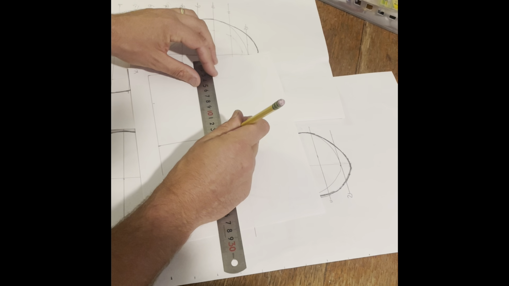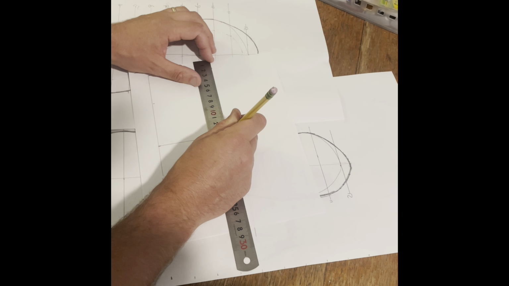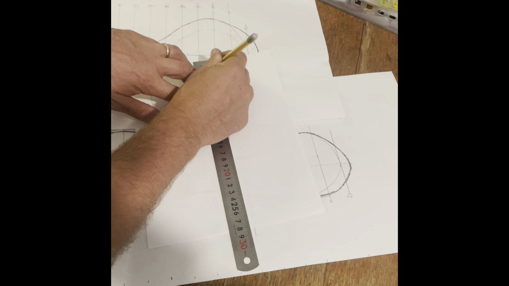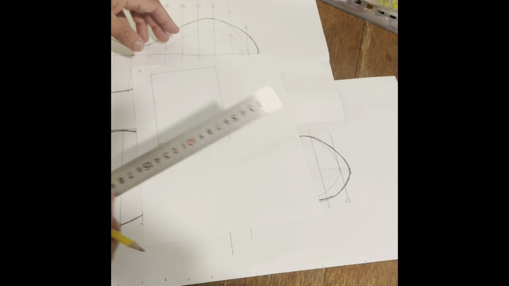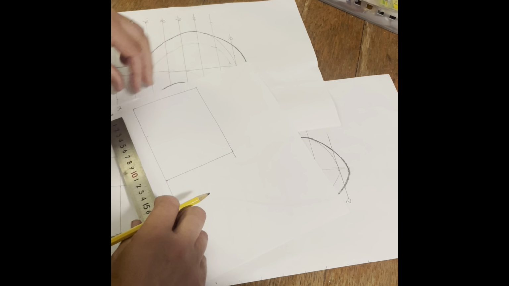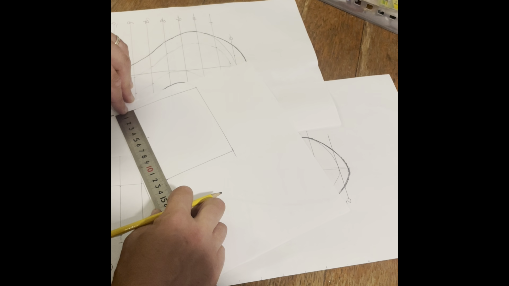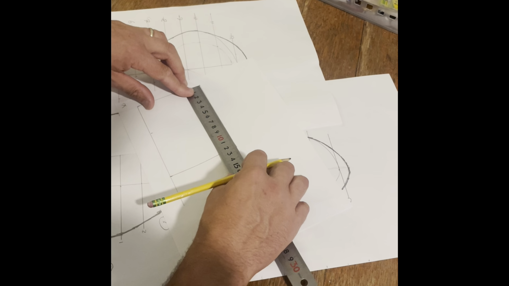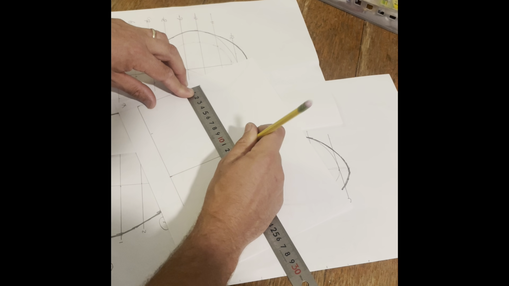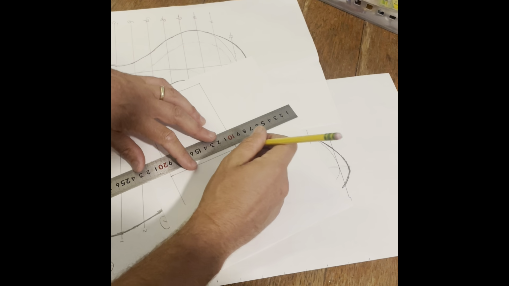And I'll connect it over here. Looks like I didn't draw this one line very square. So let's just double check that measurement and re-square it. So that was 12 and a half. 12 and a half over here. It's probably close enough.